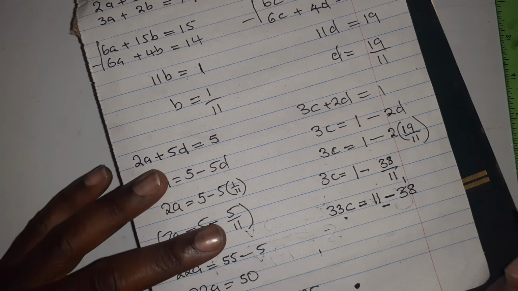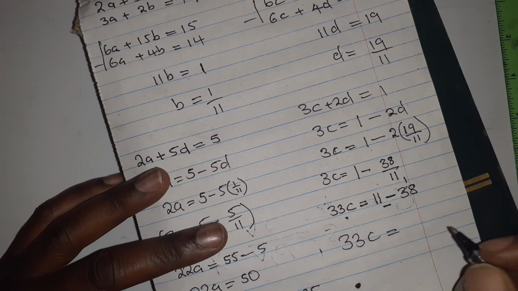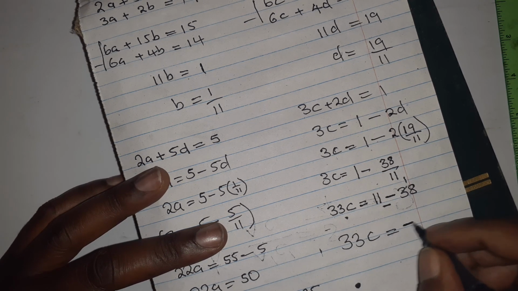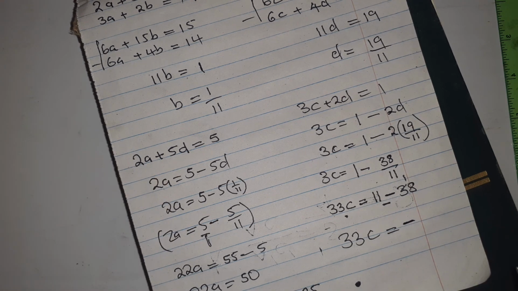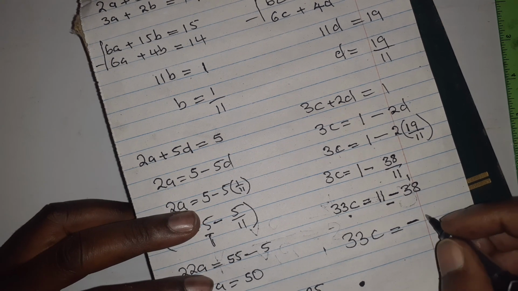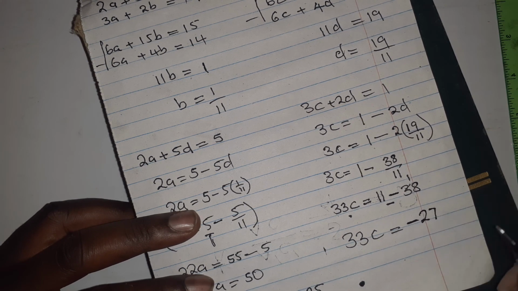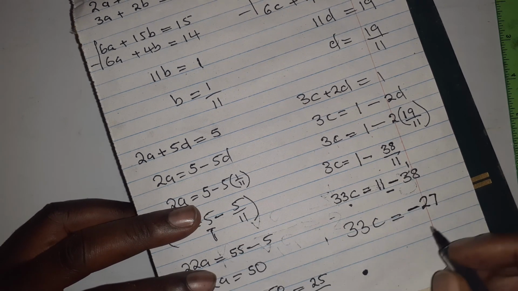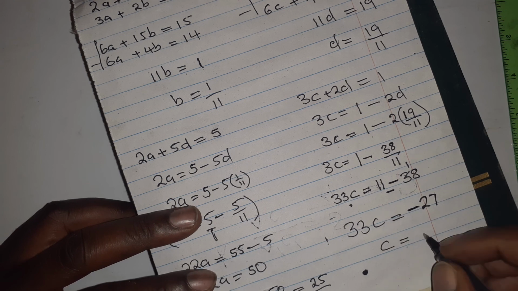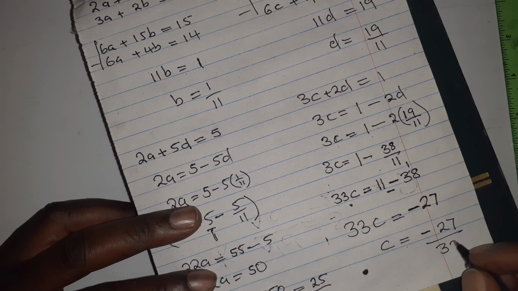Okay? So now we have 33c is equals to negative, what are we getting? Negative what? Okay, let's subtract. We're going to get negative 27. Negative 27. So c is equals to negative 27 over 33.